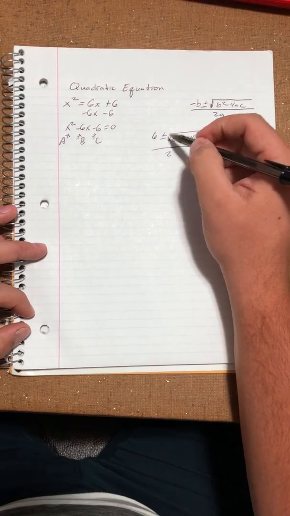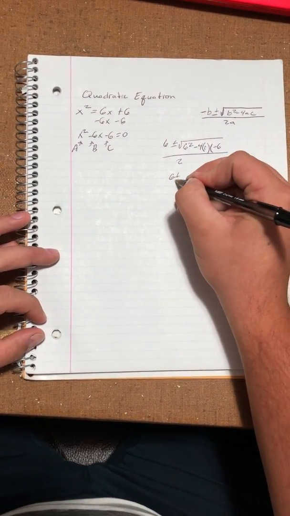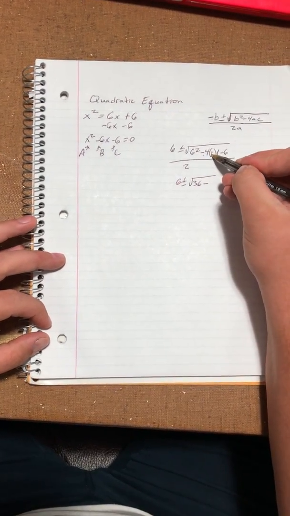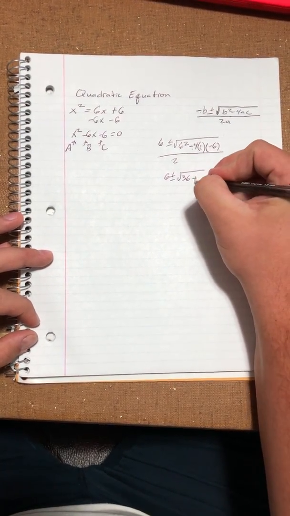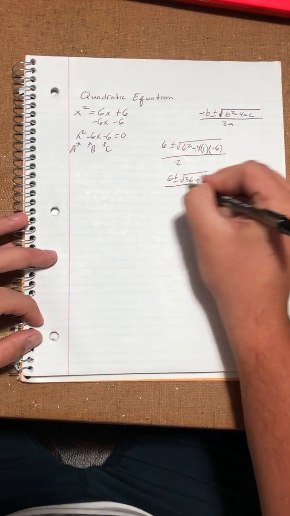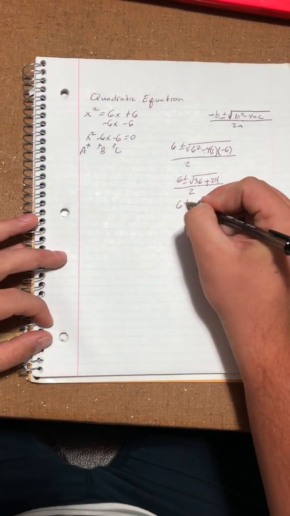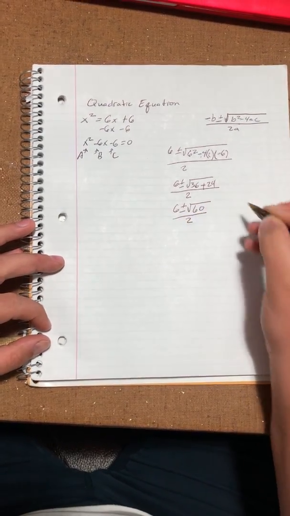We'll go ahead and solve what's inside the square root. So 6 squared is 36 minus negative 4 times 1 is negative 4. Negative 4 times negative 6 is a positive 24 all over 2. And we'll go ahead and add this together. So we'll get 6 plus or minus the square root of 60 all over 2.